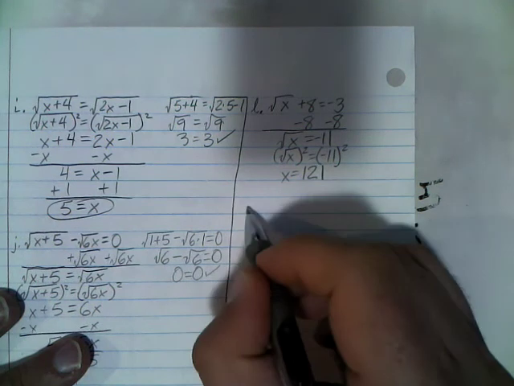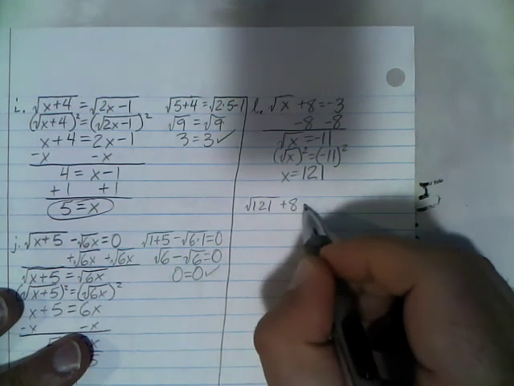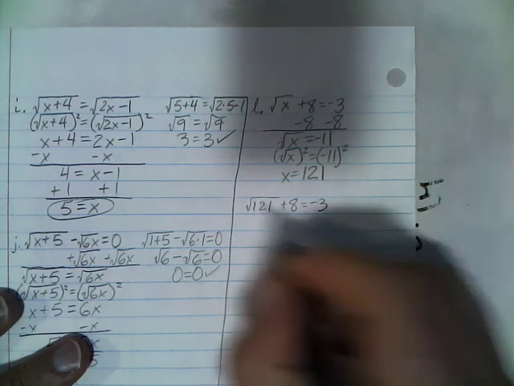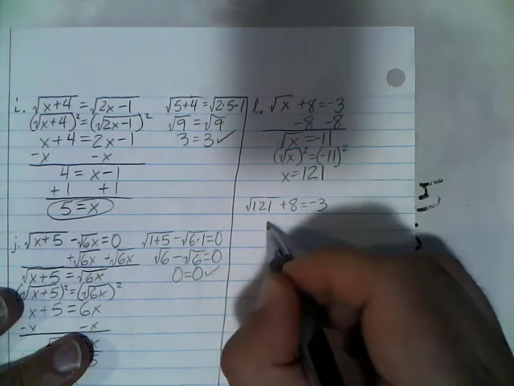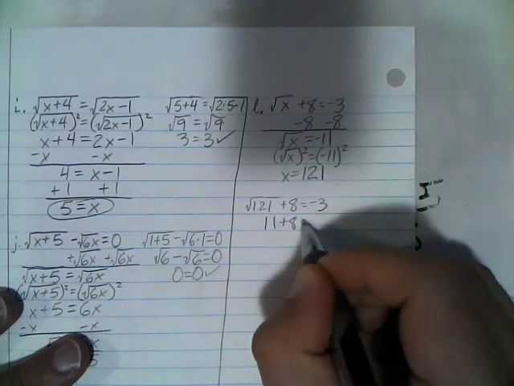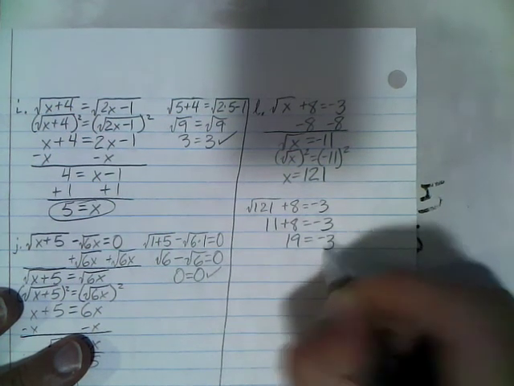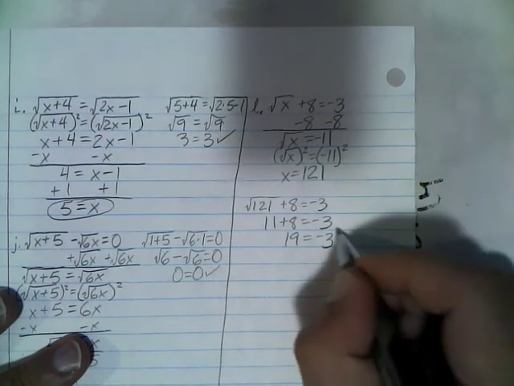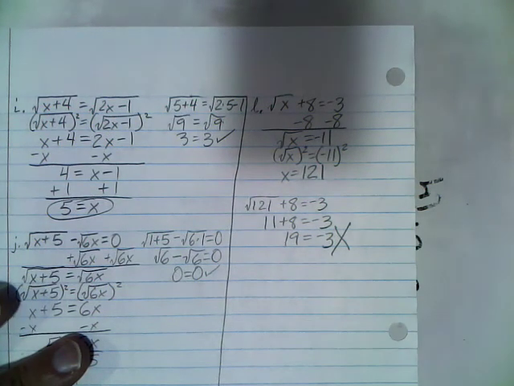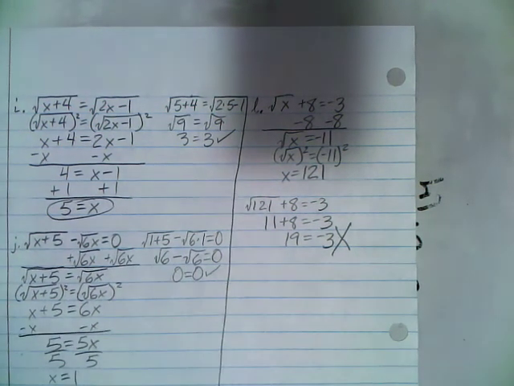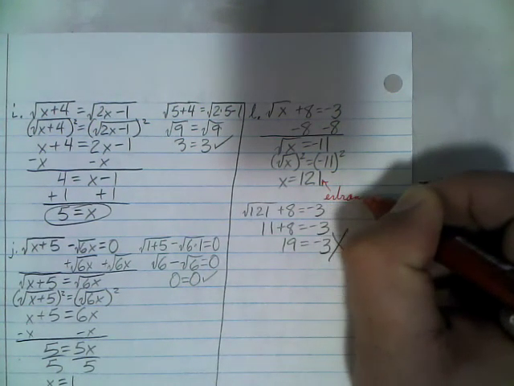I don't have room to do it next to it, so I'll just do it below. So the square root of 121 plus 8 should equal a negative 3. The square root of 121 is 11, and 11 plus 8 is 19, which is not true. So that means that 121 is also extraneous.